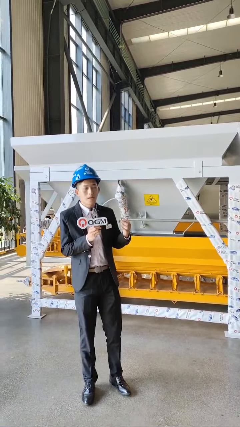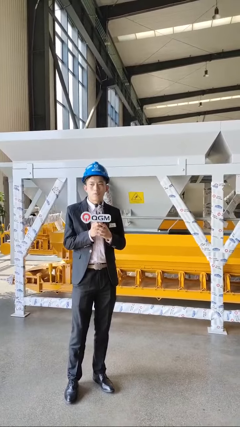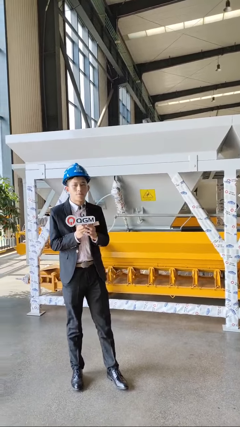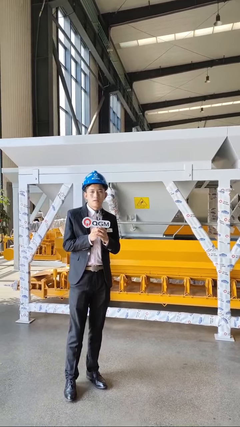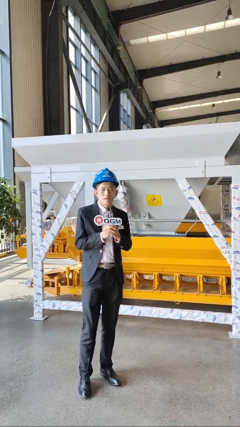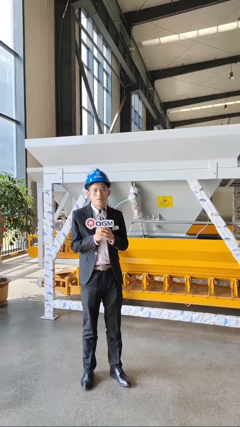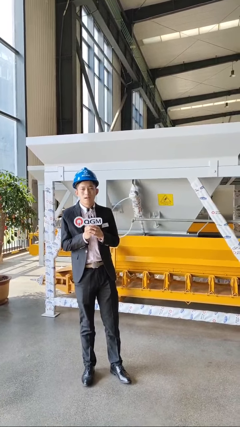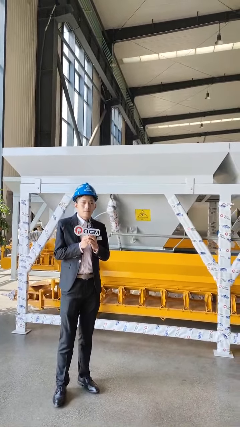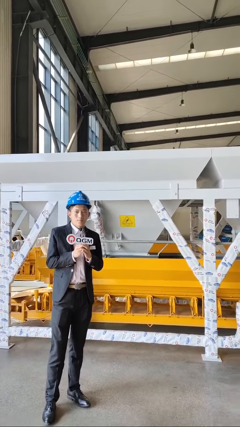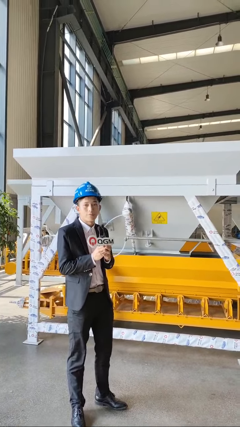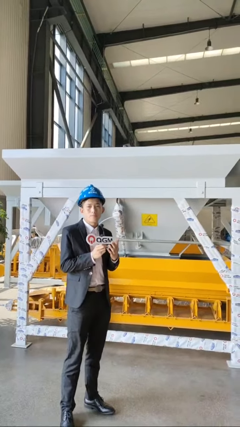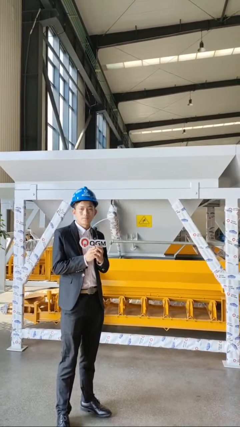What is the batcher used for? The batcher is used for storage, weighing, and distribution of raw materials.